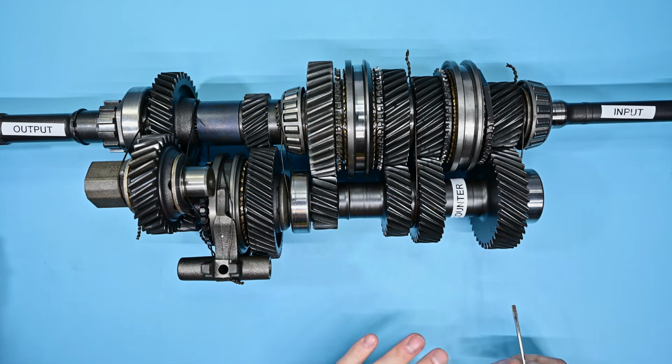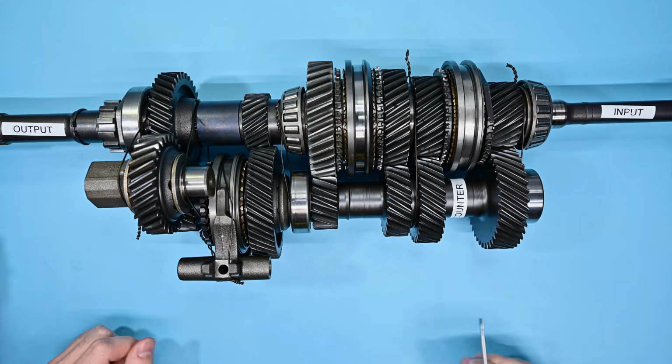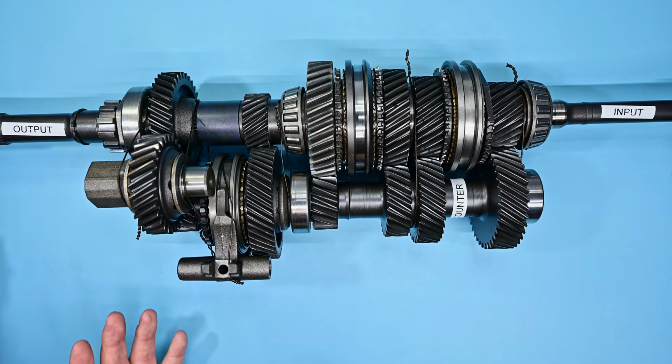Some models of 5 speeds have a 1-to-1 ratio in 3rd gear and you have a double overdrive. Sometimes your 6 speeds, 4th will be direct, 5th will be direct. Every transmission is a little bit different. Anyhow, for today's purposes, 4th gear is direct, and then we have a single overdrive.